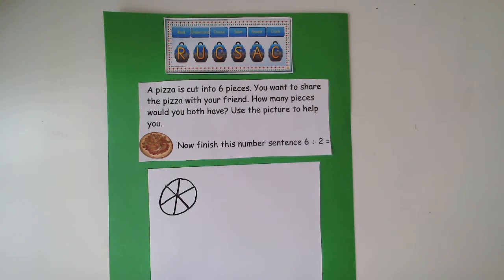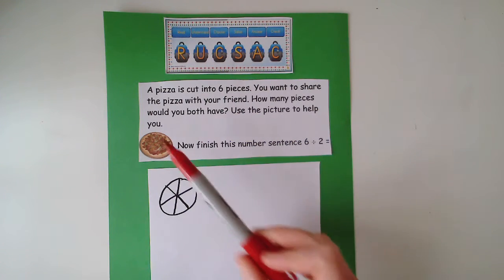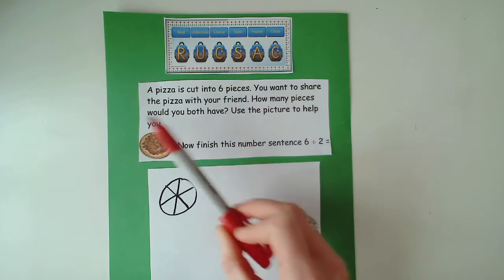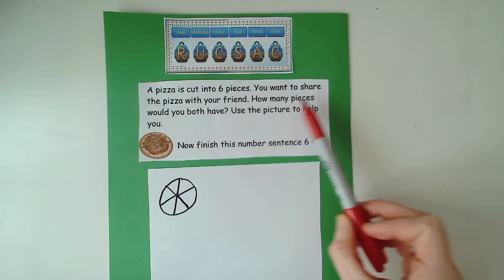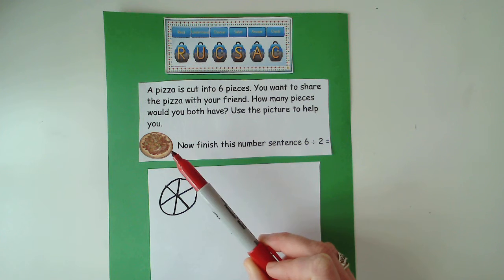So we're going to start with this green question. The first step on our rucksack is to read the question. So, a pizza is cut into 6 pieces. You want to share the pizza with your friend. How many pieces would you both have? Use the picture to help you.